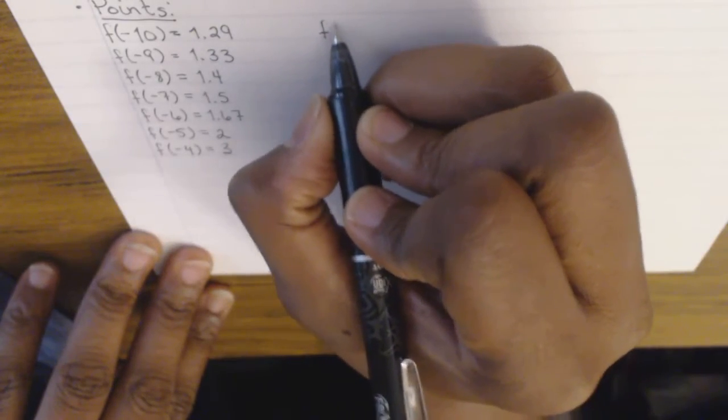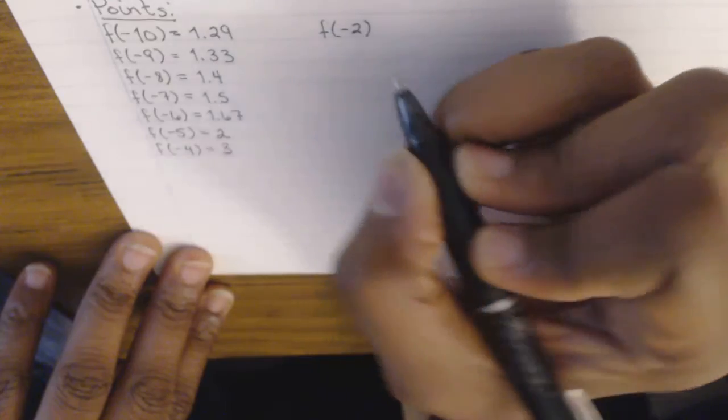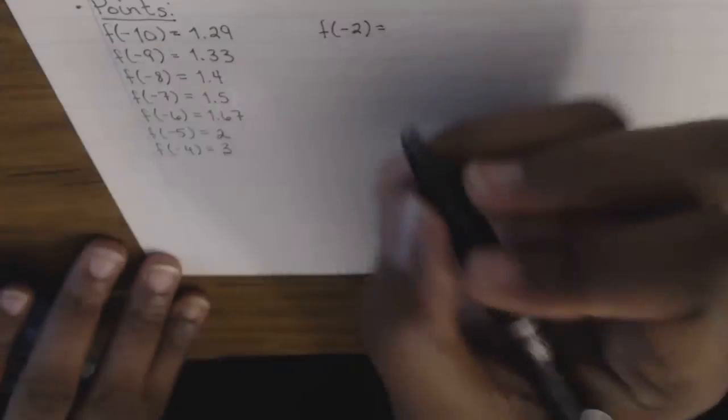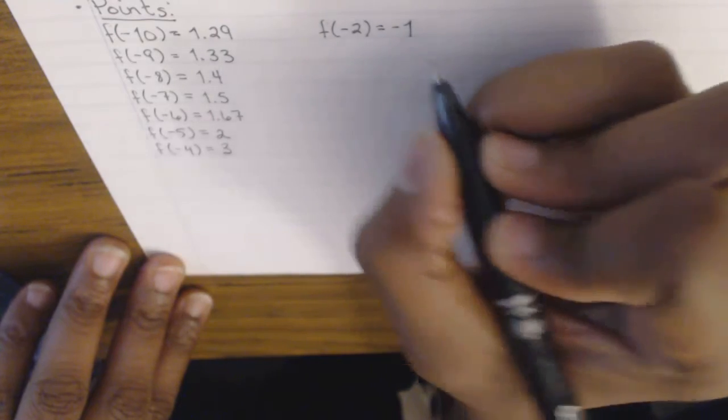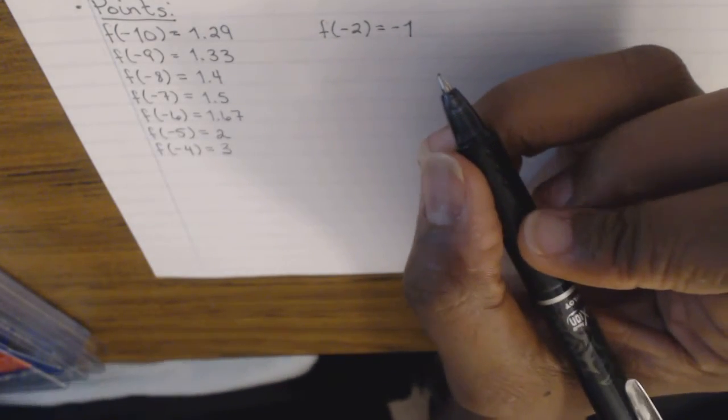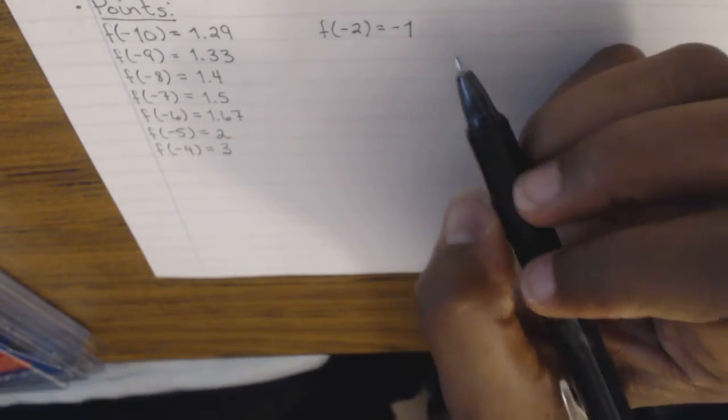Now I've got to do everything greater than -3. So I'm going to take f of -2. Gives me a -1. I don't need to do -1 because -1 is my x-intercept.